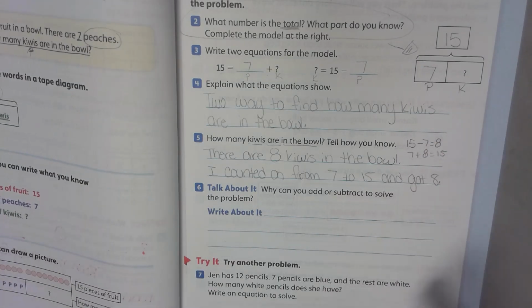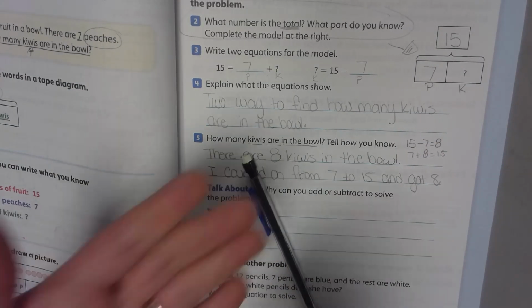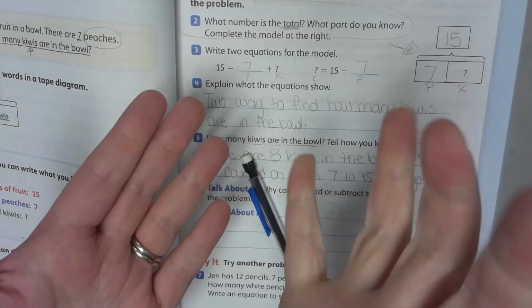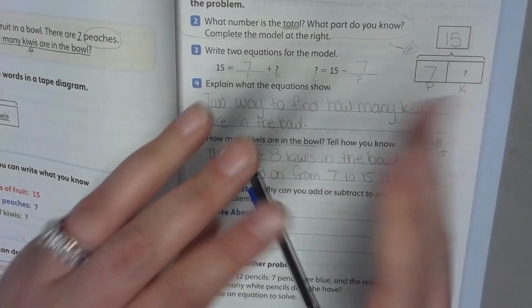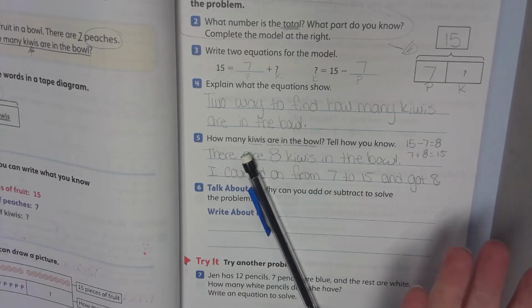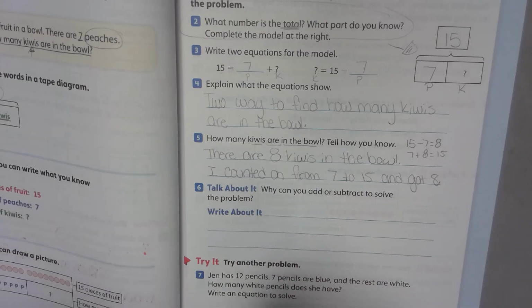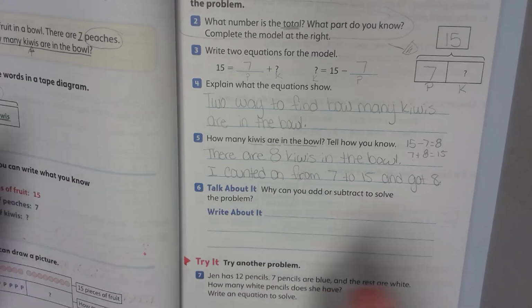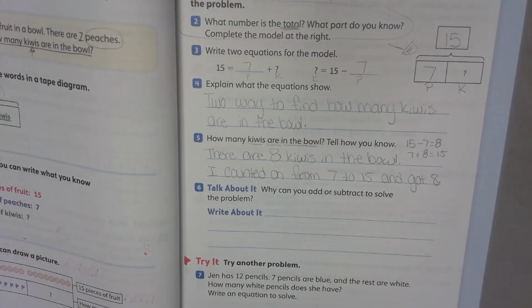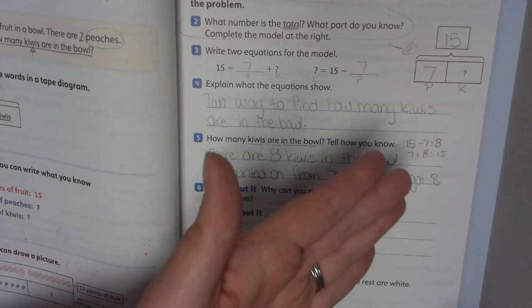It doesn't have to be an overcomplicated answer, guys. We started at 7 and we counted up and stopped at 15 and we used 8 fingers. That's how you explain it. You don't have to make it super hard. It can be a simple way. But you cannot put, because I did it in my head. That doesn't tell me anything about how you did it. You have to tell me how you solved that problem.